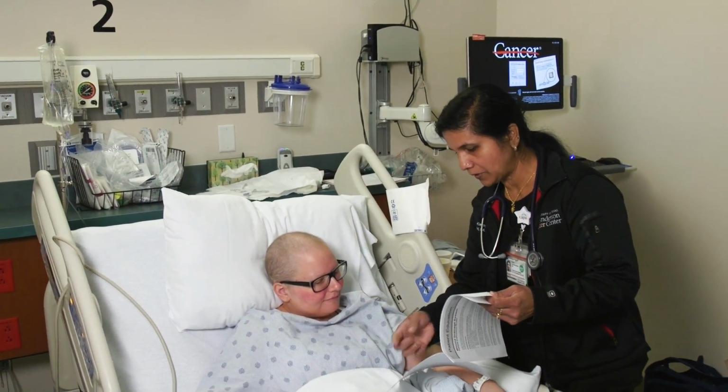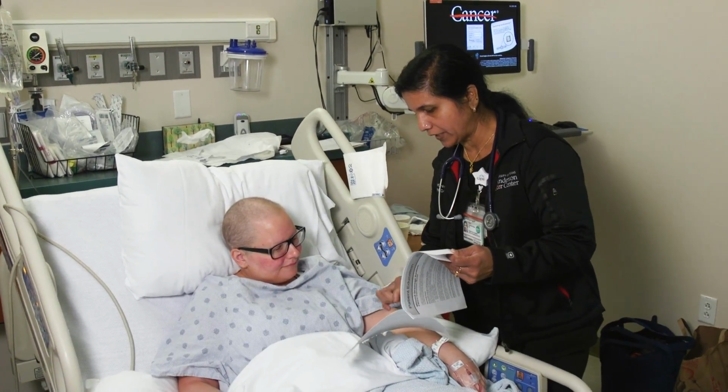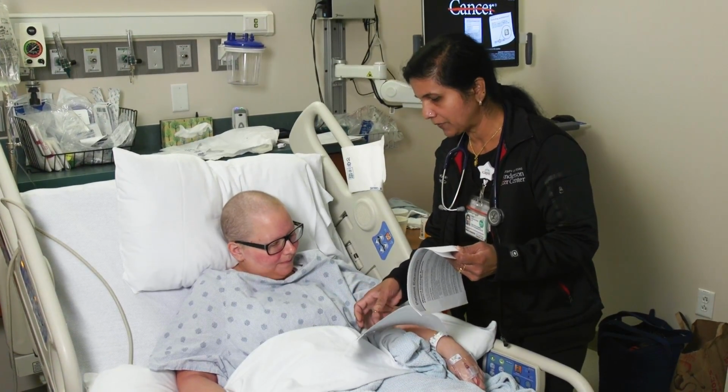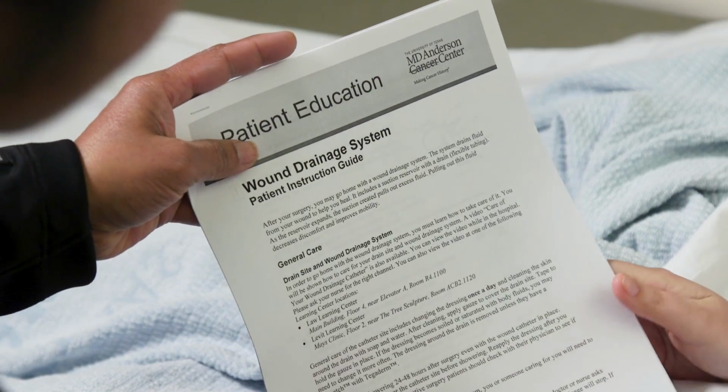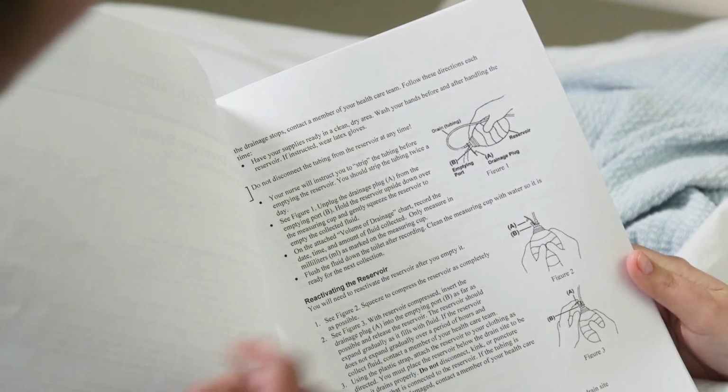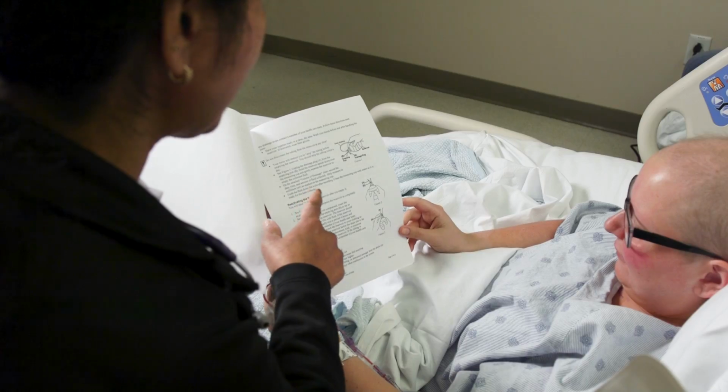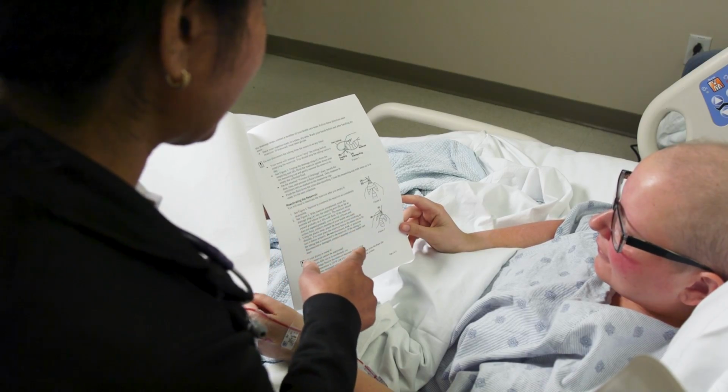Before you leave the hospital, you will be given all of the supplies and information to properly care for your incision, drain, and drain insertion site. It is very important that you carefully follow these instructions. You may find it helpful to write down your questions and concerns.